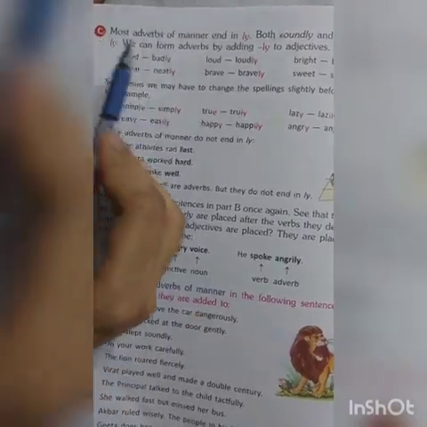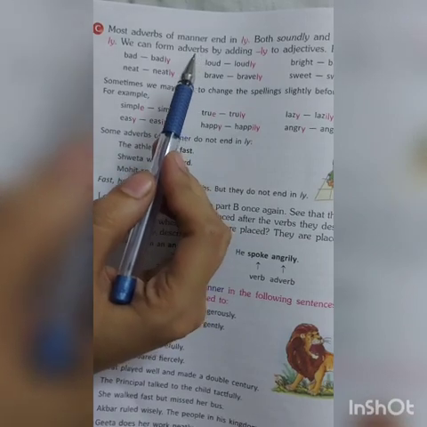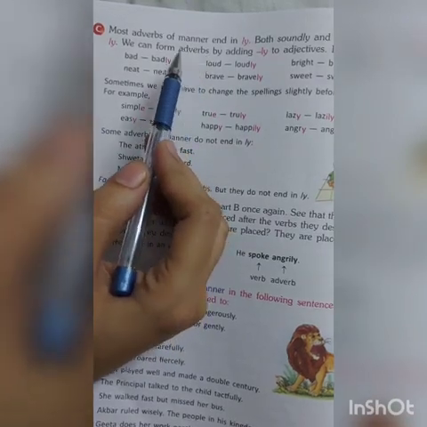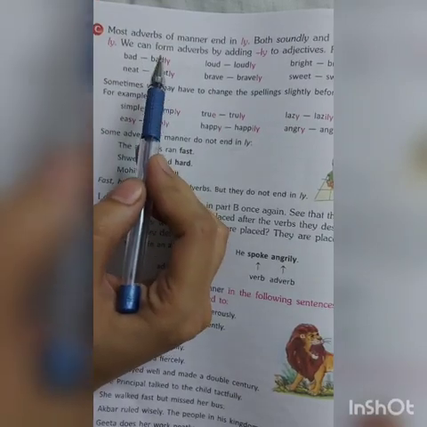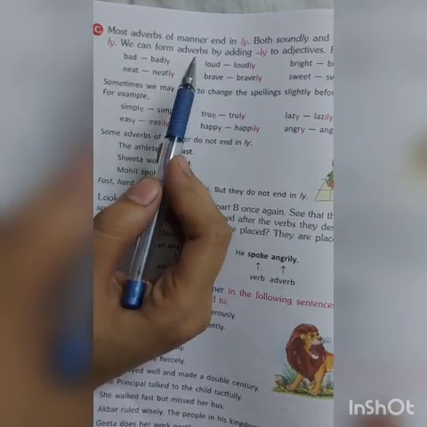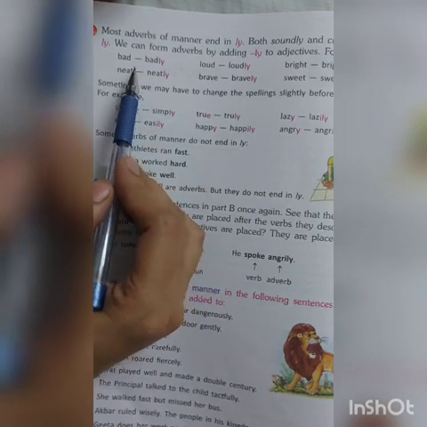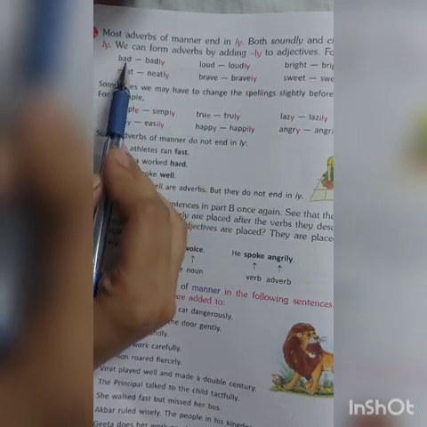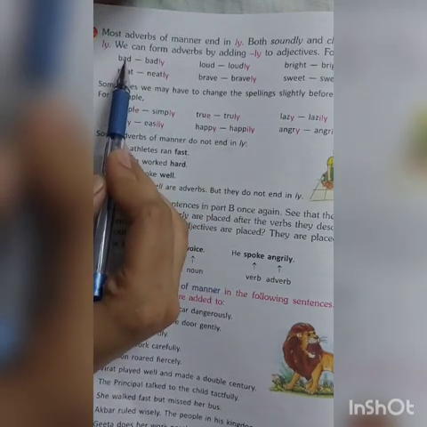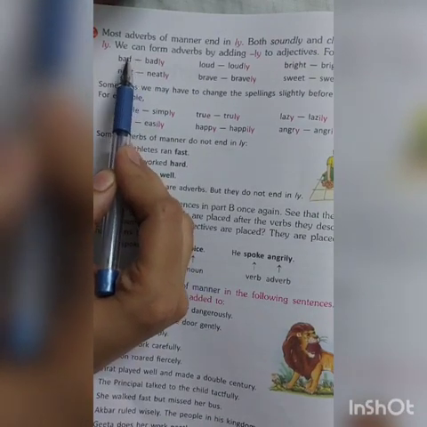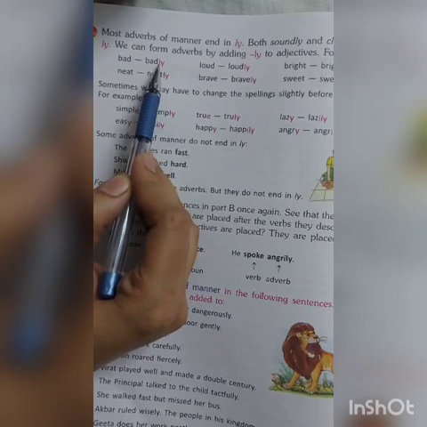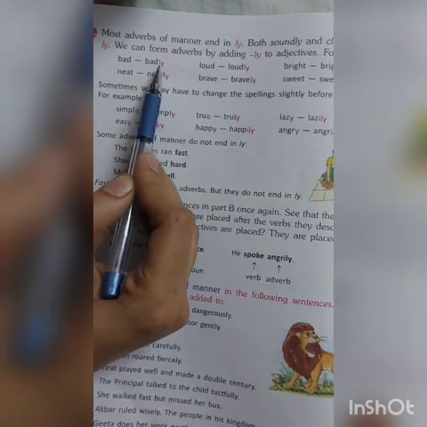Now, most of the adverbs of manner are formed from an adjective by adding ly at the end of the adjective. Like bad. Bad is an adjective. Now we can form an adverb of manner by adding ly to the word bad.